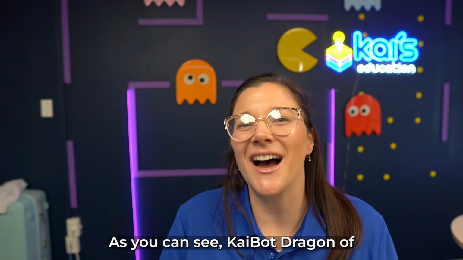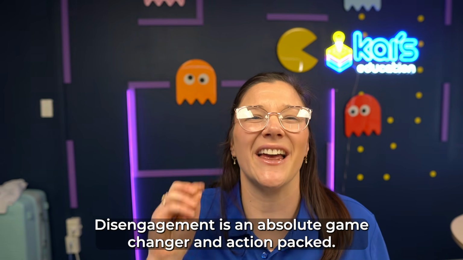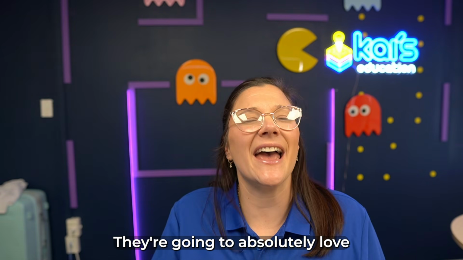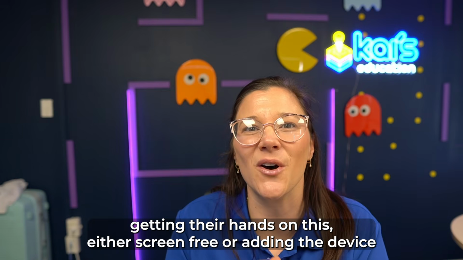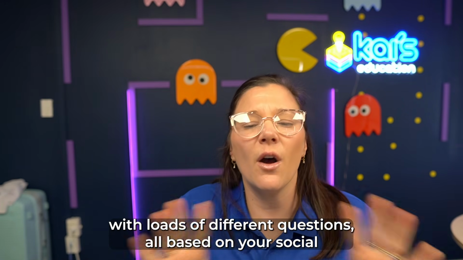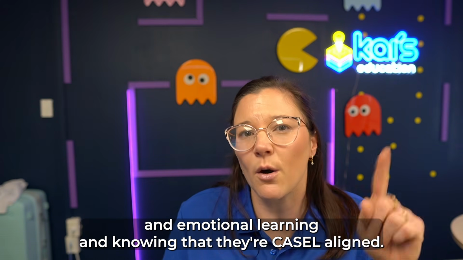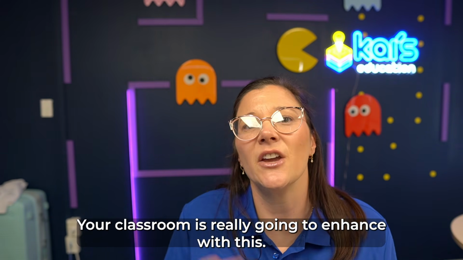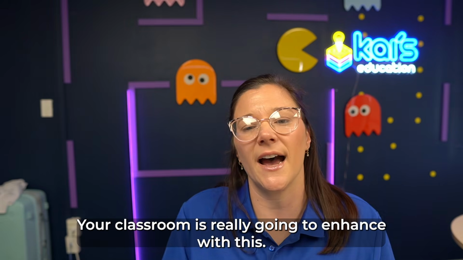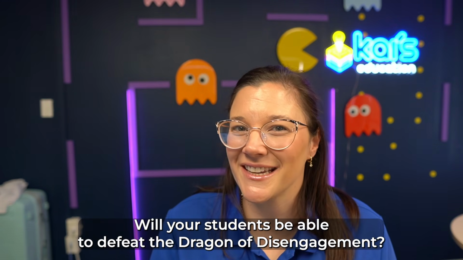As you can see, KaiBot Dragon of Disengagement is an absolute game changer and action-packed. They're going to absolutely love getting their hands on this, either screen-free or adding the device. With loads of different questions, all based on your social and emotional learning, and knowing that they're CASEL aligned, your classroom is really going to enhance with this. Will your students be able to defeat the Dragon of Disengagement?